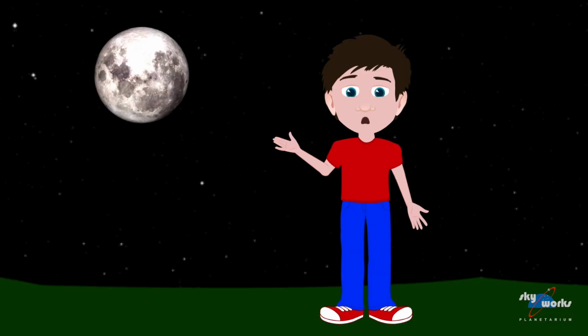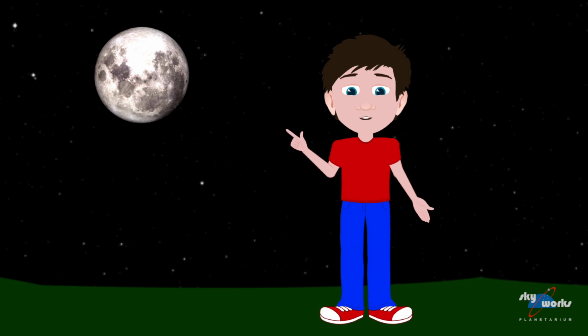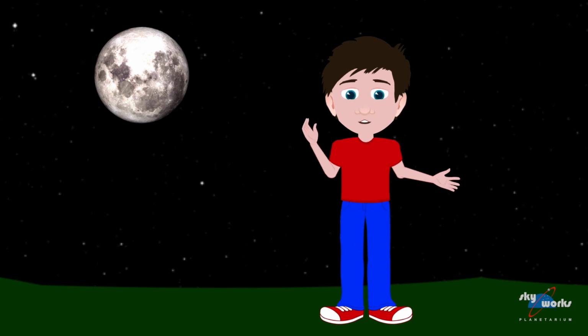As you can see, there's more to the moon than first meets the eye. All you really need is a clear sky and a few minutes each day to notice what the moon's doing.